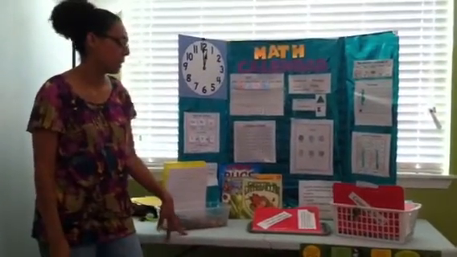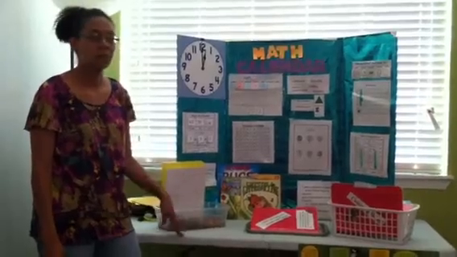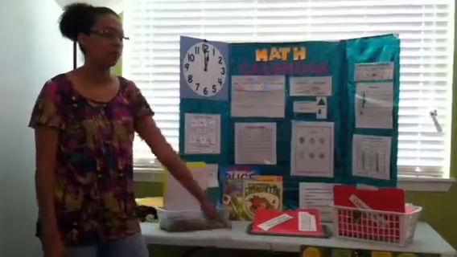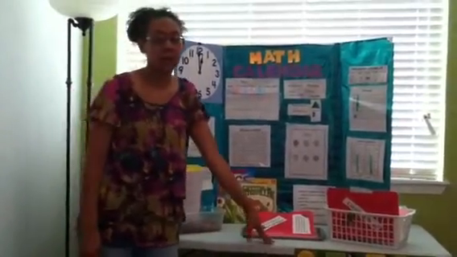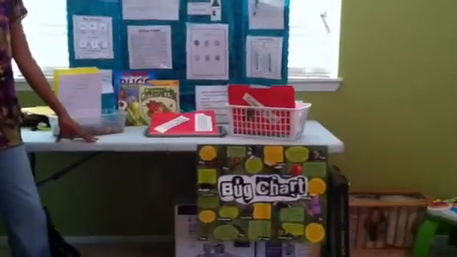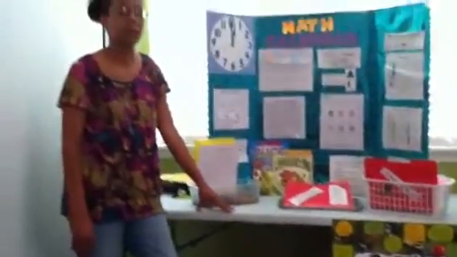I want my students to be able to see different ways that we can learn about bugs. So I have some books that are on bugs. I also have a poster that shows different types of bugs, where they live, and different things about bugs. So through my Learning Center, I'm hoping my kids will learn different concepts of math and science using bugs.